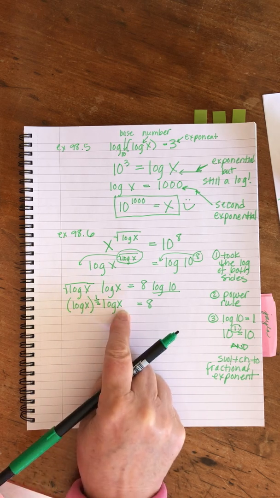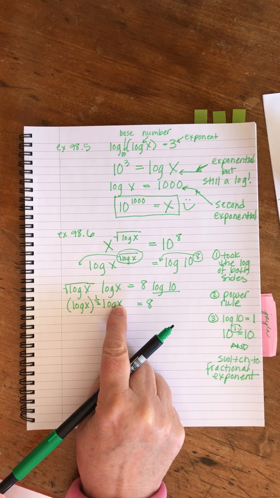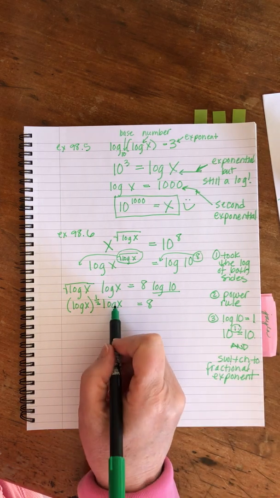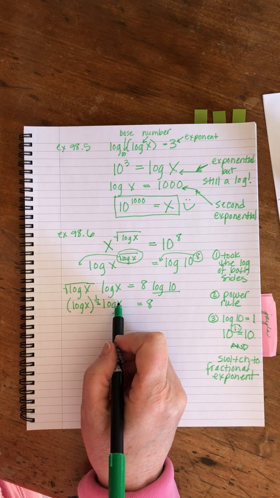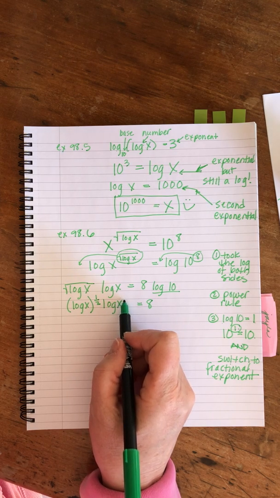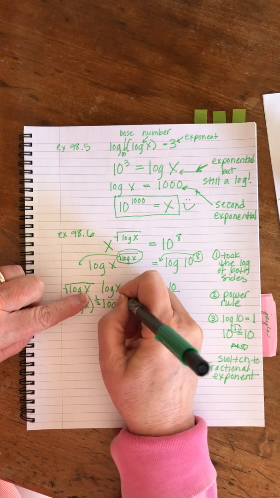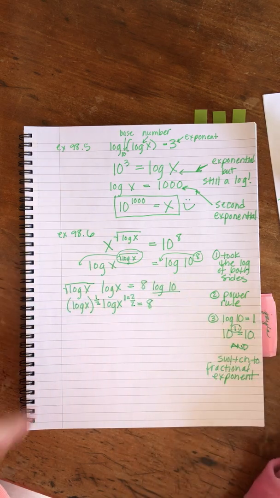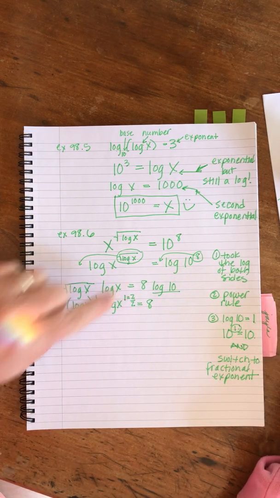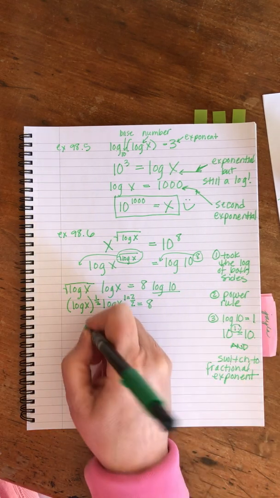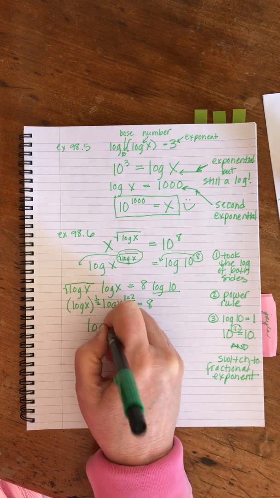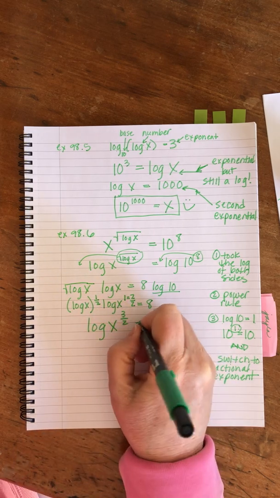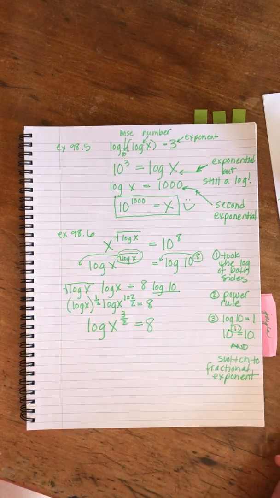Now I'm multiplying matching bases. And remember, our rules for exponents say that if we're multiplying matching bases, we can add the exponents. This one doesn't have an exponent. I can give it a 1. But I need to add it to this one. So what would be more helpful would be to give it the exponent of 2 over 2. So I can write log of x to the 3 over 2, where I've added those, equals 8.